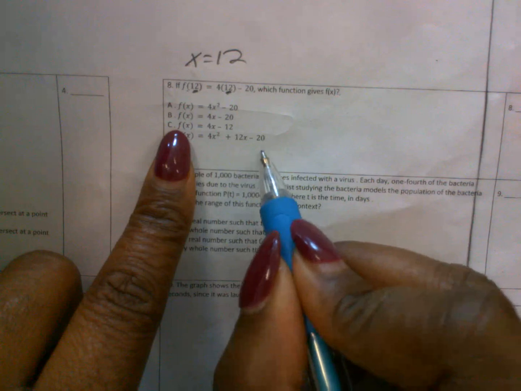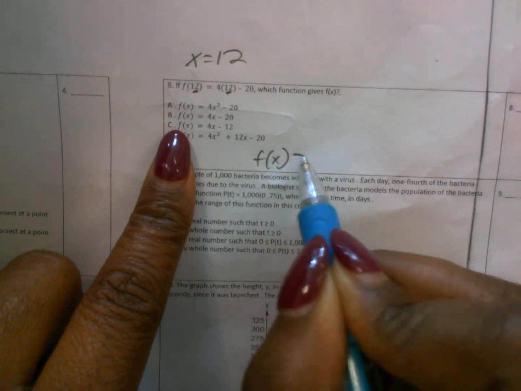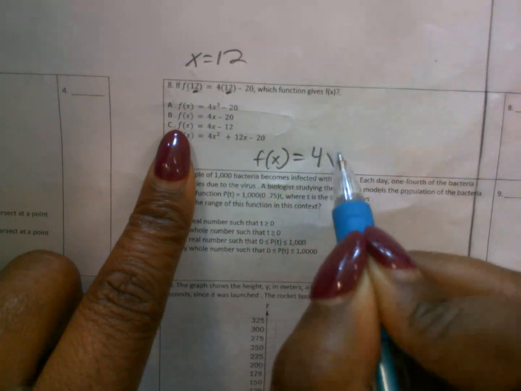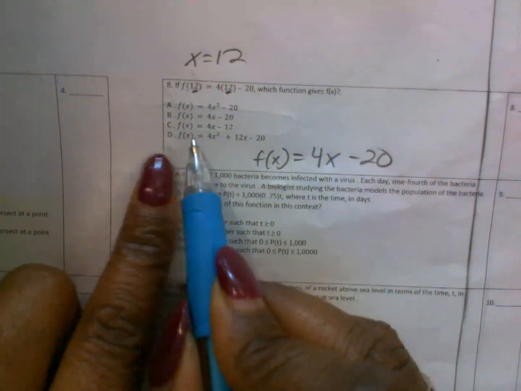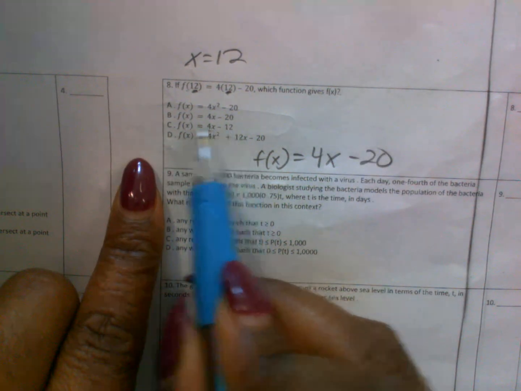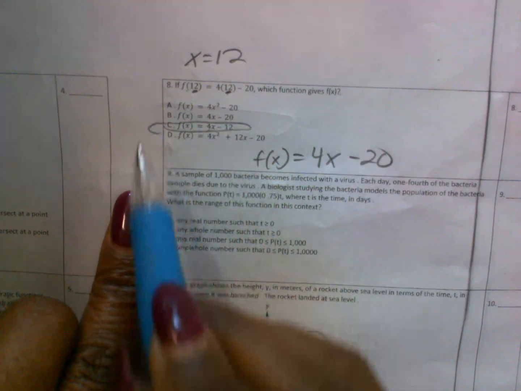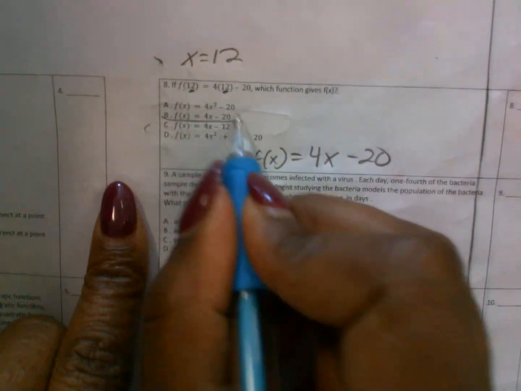So that's going to be 4x minus 20. That's this one. Oh, that's minus 12. Ooh, minus 20 is right. That's minus 20. I'm tripping.